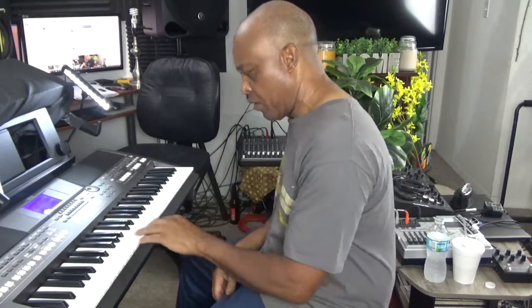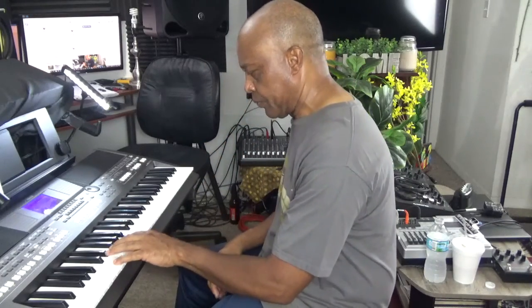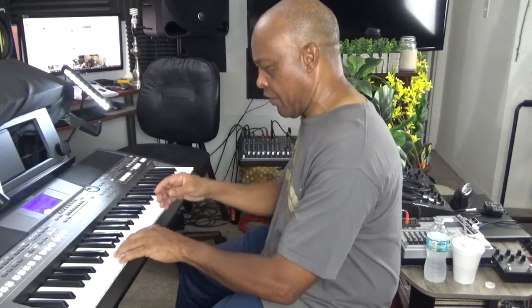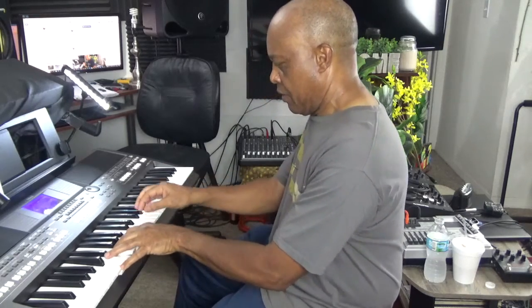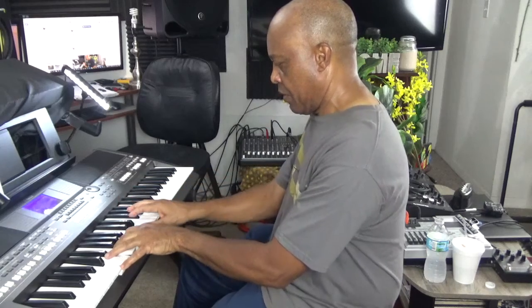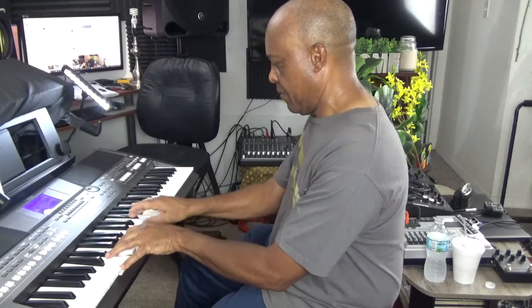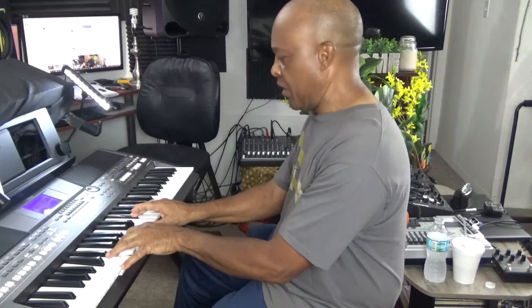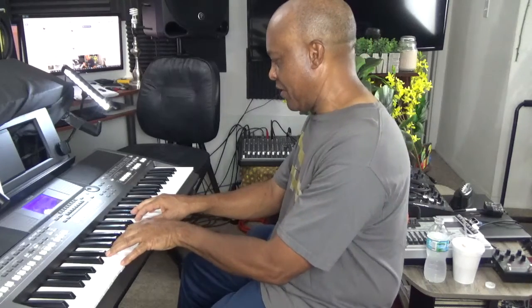Harmonically they are chord tones, but melodically they can be played as tensions. Okay, so now we have C major 7, C major 7 9, C major 7 9 sharp 11, C major 7 9 sharp 11 13.